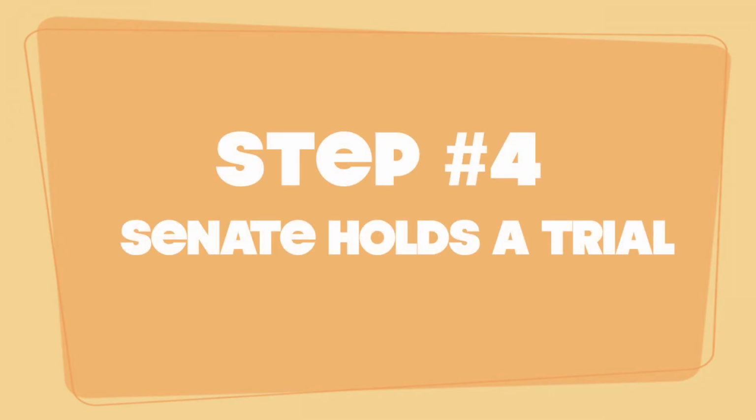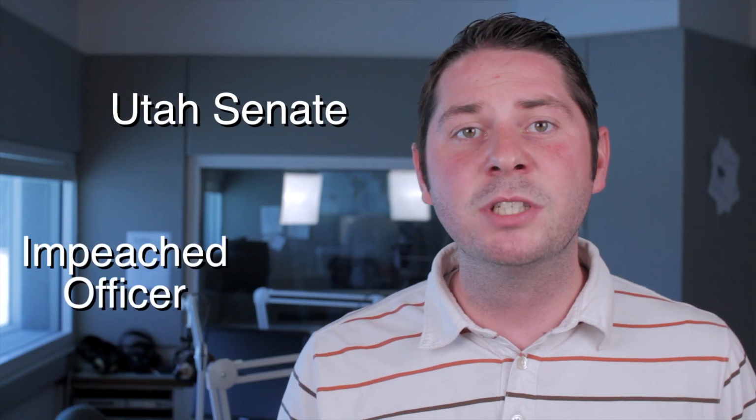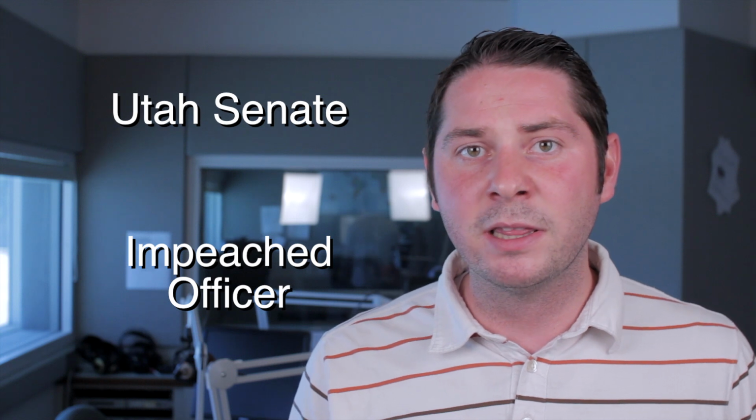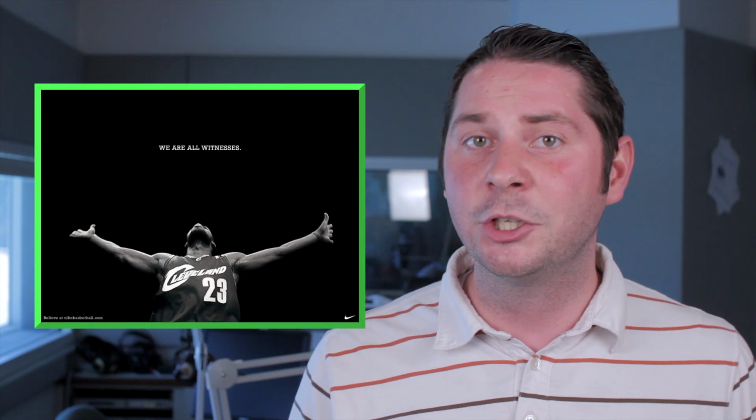Step 4. Senate holds a trial. Once the House passes articles of impeachment, they hand them over to both the Senate and the person they've just impeached. At this point, the impeached officer is suspended from his job until the outcome of a Senate trial. The purpose of the trial is to prove or disprove any of the articles of impeachment. And just like any trial, the Senate can call witnesses and consider evidence. And just like the House created their own rules for impeachment, the Senate gets to create their own rules and procedures to govern their trial.